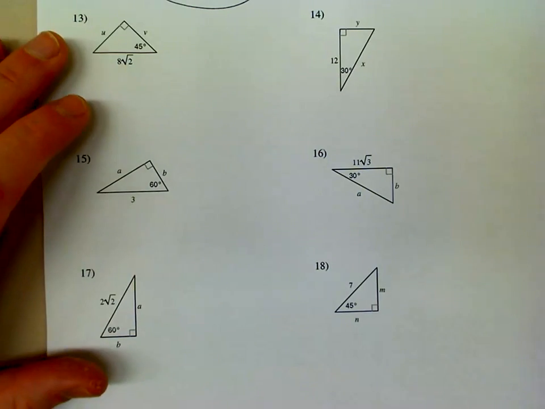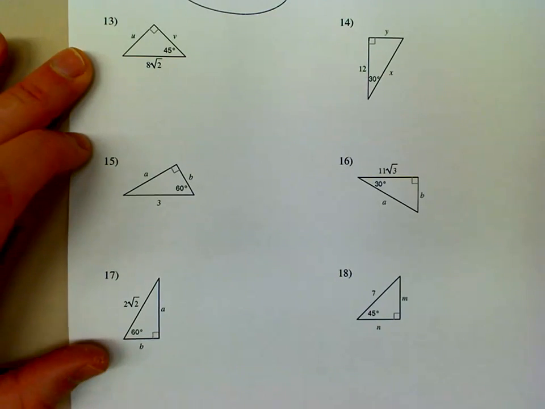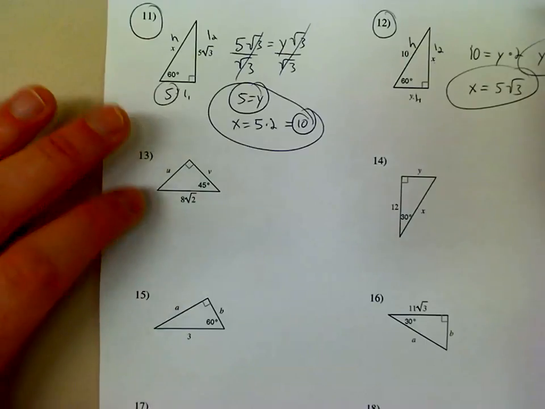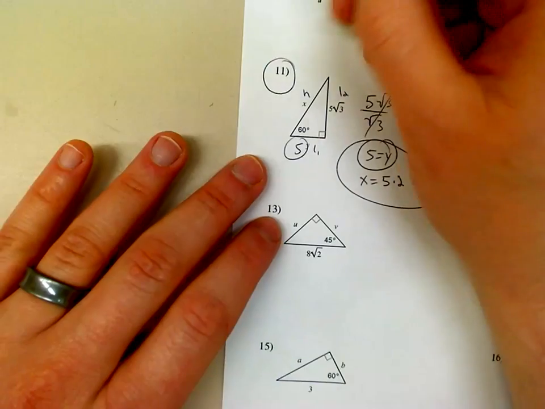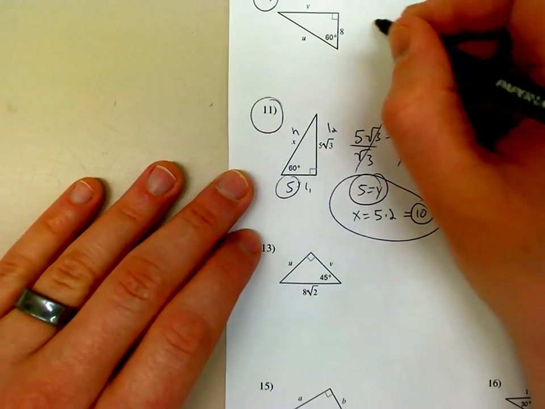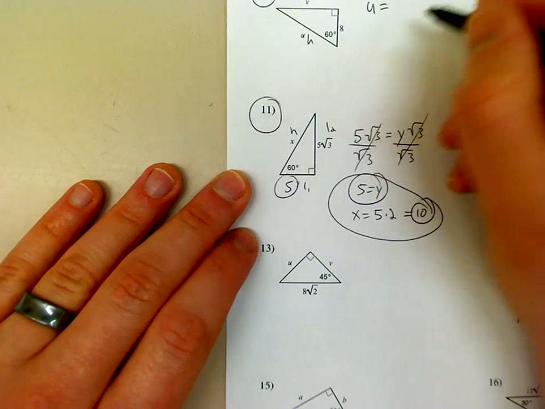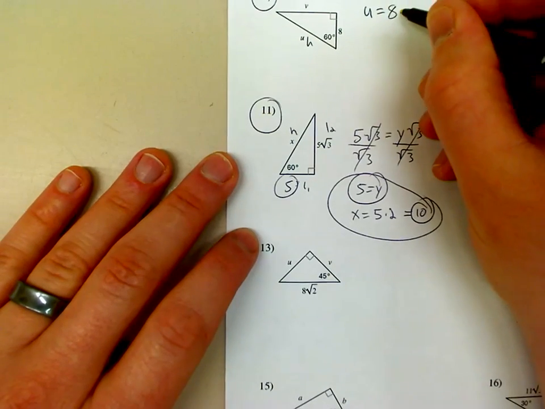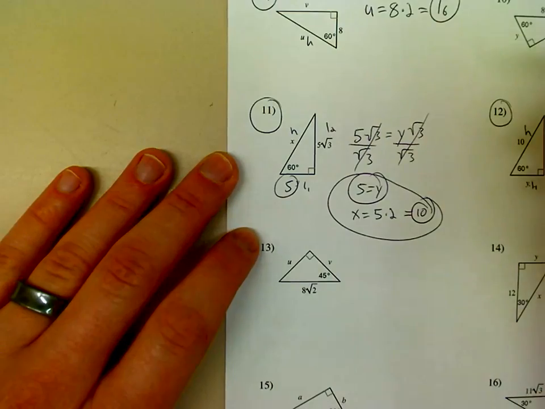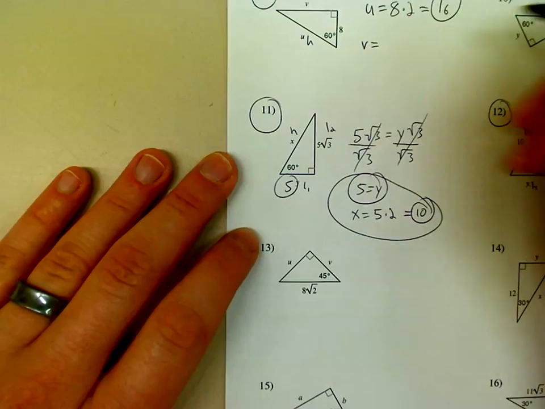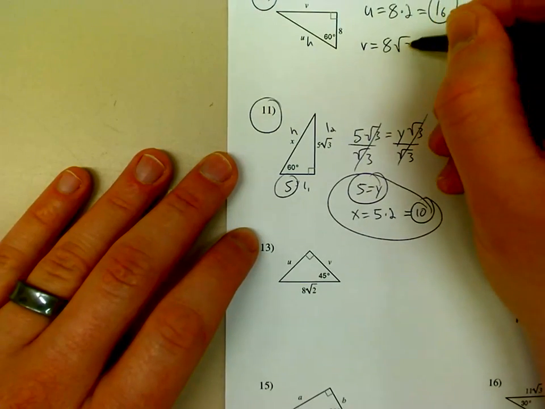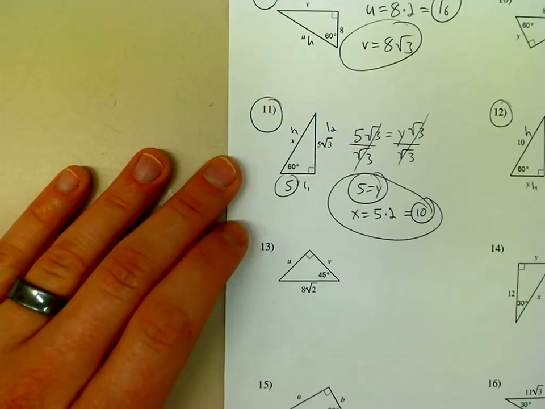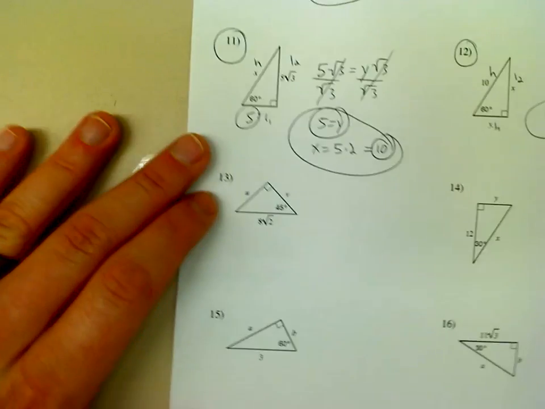Let's do another one. Let's do number 9. The hypotenuse, which is u, equals the shorter leg times 2, so that's 16. And the longer leg equals the shorter leg times the square root of 3. These go pretty quick. Let's do one more.